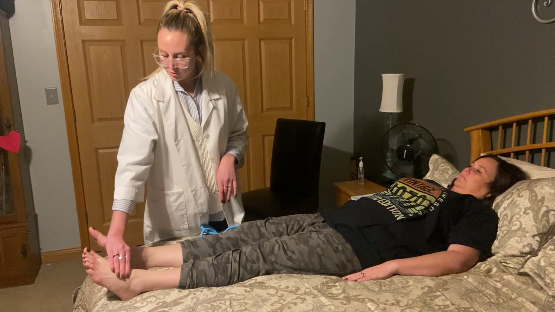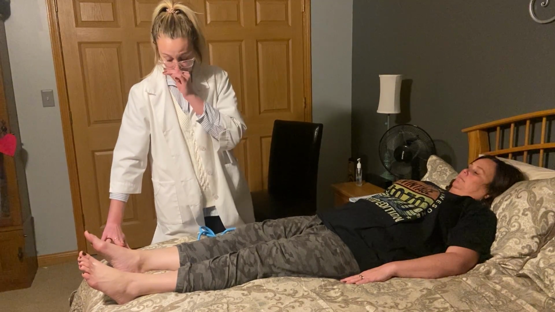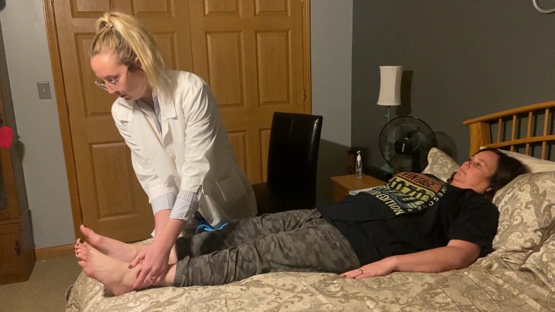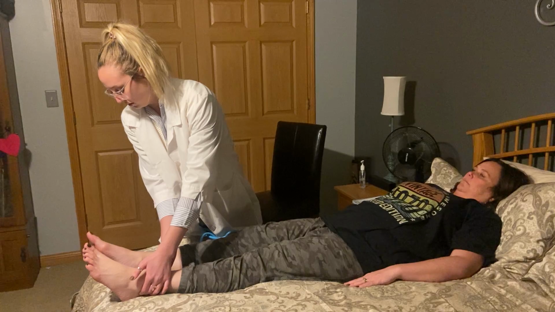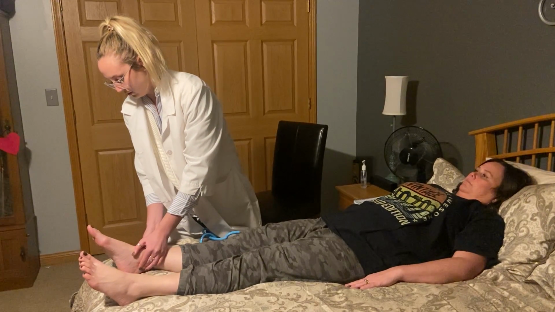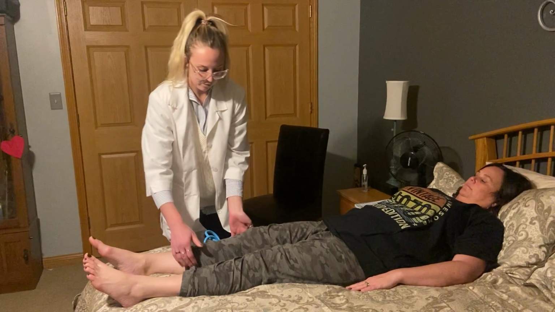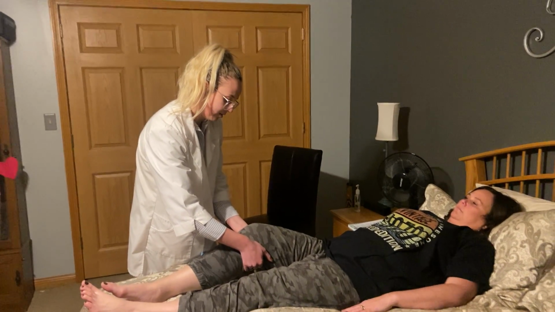Feel for her pedal pulse on both sides. I'm going to feel on the back here. Good. And then I'm going to have you bend your leg up a little bit, and I'm going to feel for her popliteal pulse back behind her knee.